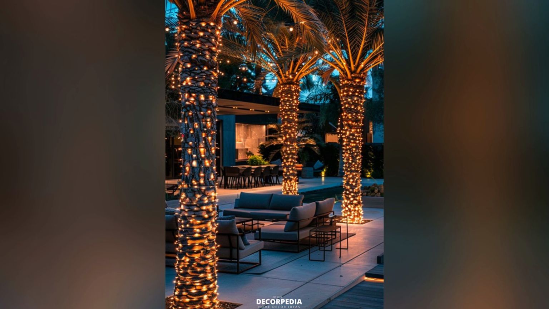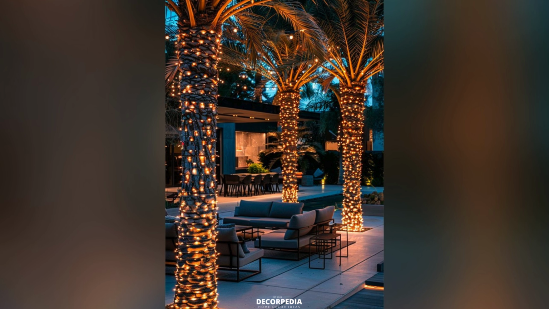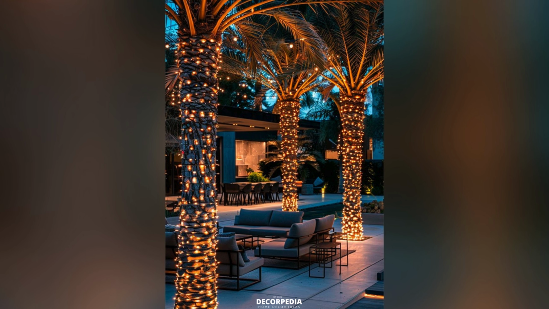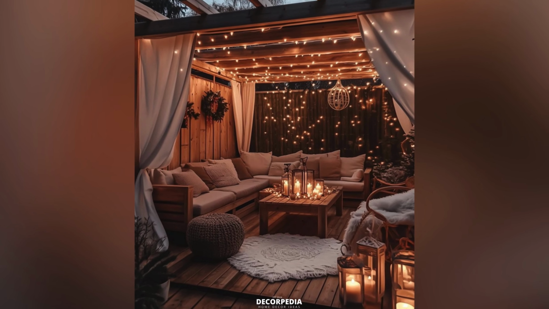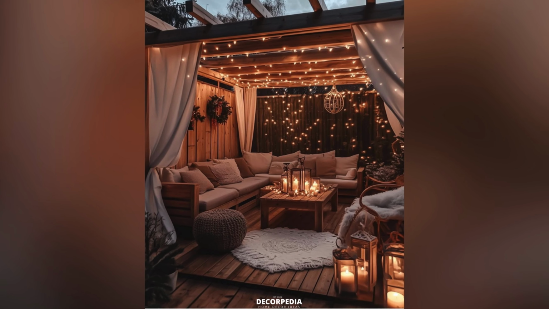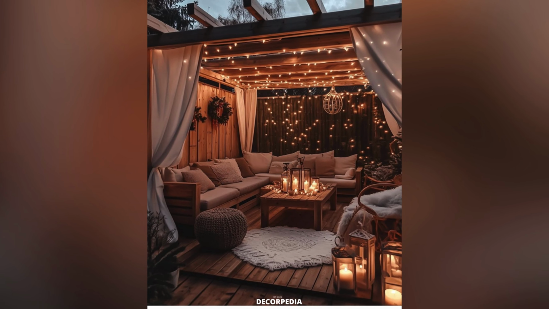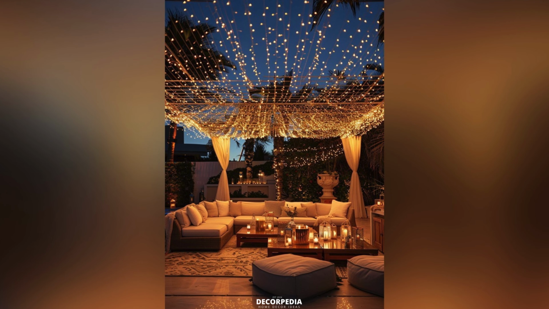How can I use lighting to elevate the atmosphere? Lighting adds magic, especially as the sun sets. Hang string lights across trees or fences. Use lanterns, fairy lights in jars, or solar-powered stakes along pathways. Soft lighting creates a cozy, romantic feel.